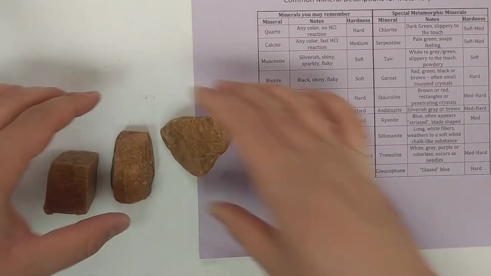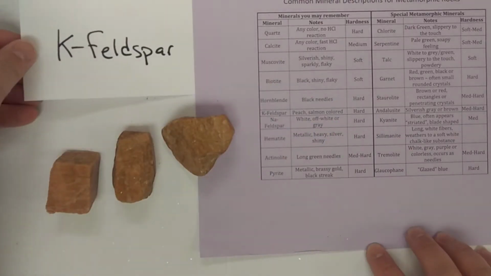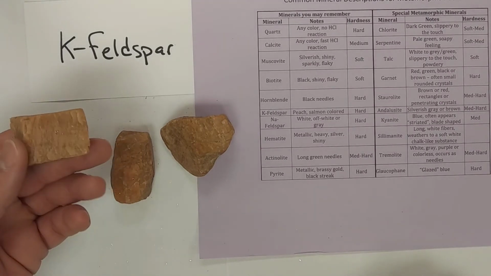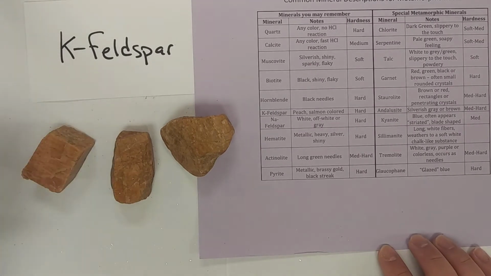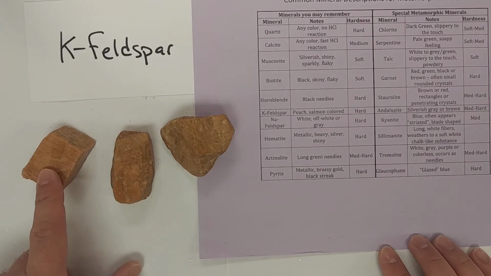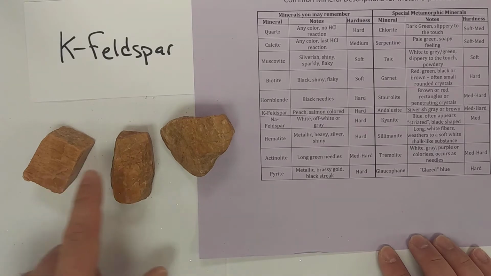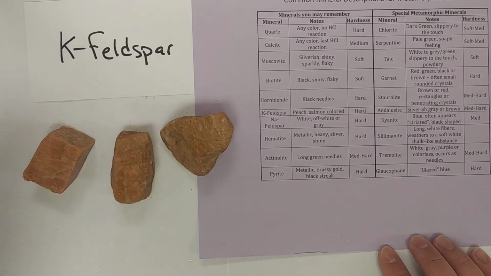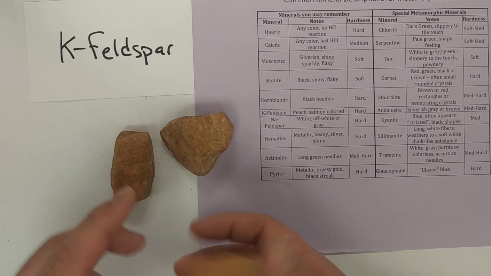Potassium feldspar. Again, so far this is nothing new. You've seen these minerals before. There's our potassium feldspar, salmon pink, found in a lot of gneiss rocks. Gneiss meaning the metamorphic rock gneiss. They're also nice rocks, by the way. And it's pretty obvious if it's there. So there's potassium feldspar.